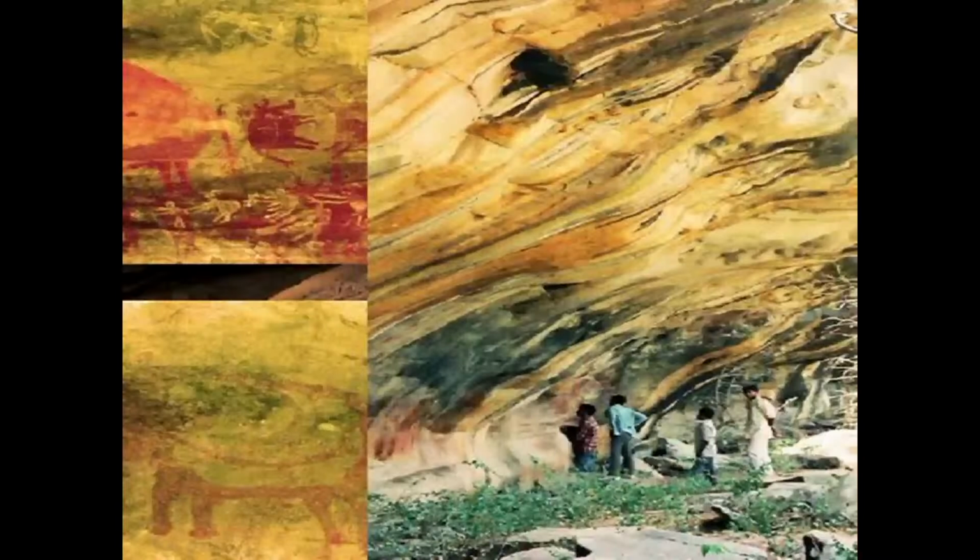You see here the dancing figures with the tribal tools which are depicted in their hands, and also you can see a pig-like figure which is part of the hunting scenes. And this picture gives you a glimpse of how these paintings are executed on the ceilings.